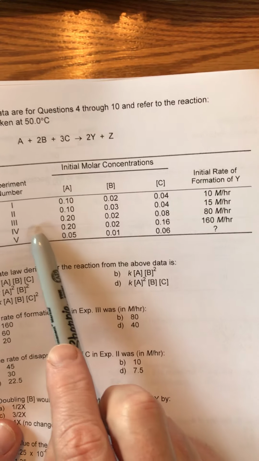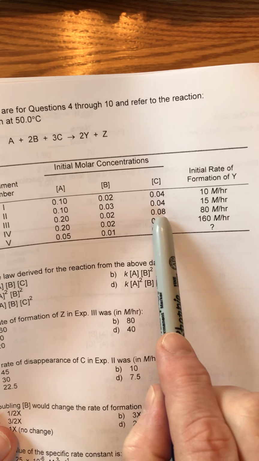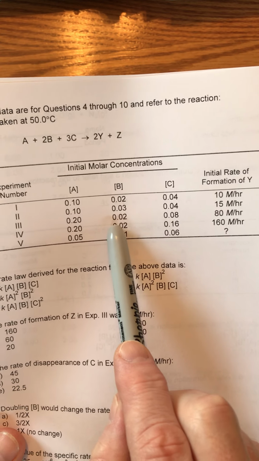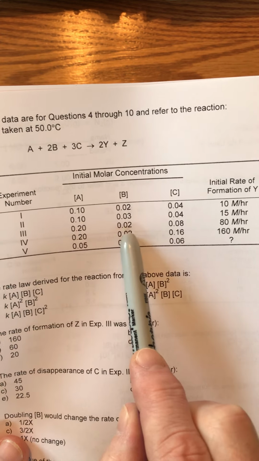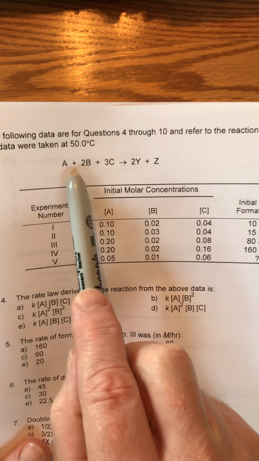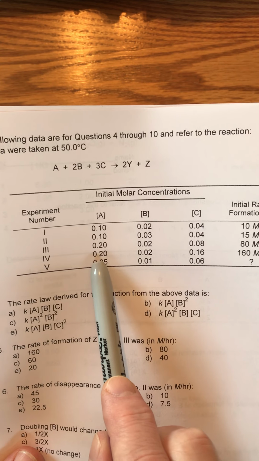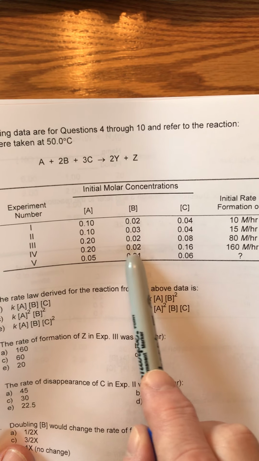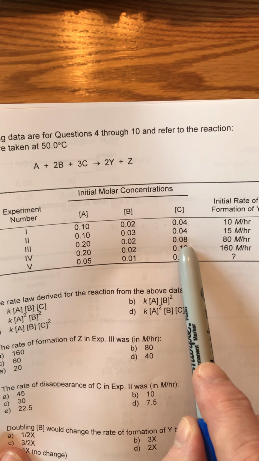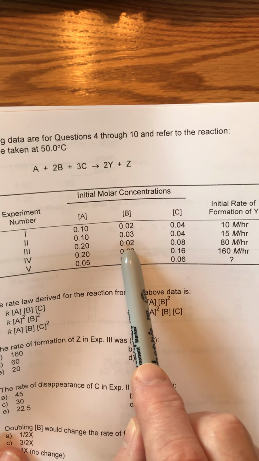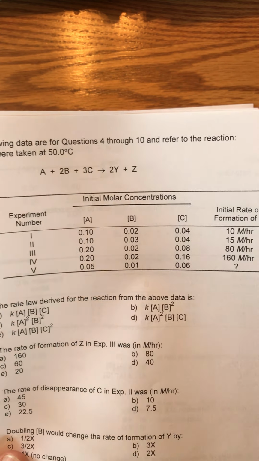Look at the data for experiment 3: 0.20, 0.02, 0.08. This is 10 times higher than that. You're not going to run out of A. You don't have any coefficients of 10 here. A is going to be in excess. B looks to be the lowest. C is pretty high. I'm going to guess that B is my limiting reactant. I'll leave you with that.